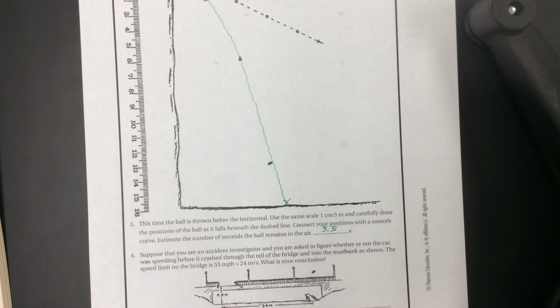Okay, so I want to know, he's dropped 5 meters. Okay, he's dropped 5 meters. So it's taken 1 second to fall, and he's gone 24 meters in 1 second. So the speed limit is 24 meters per second. So he was going 24 meters per second here if he was going 55 miles an hour.